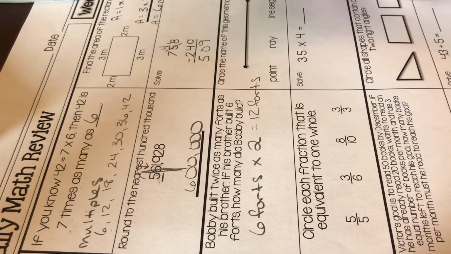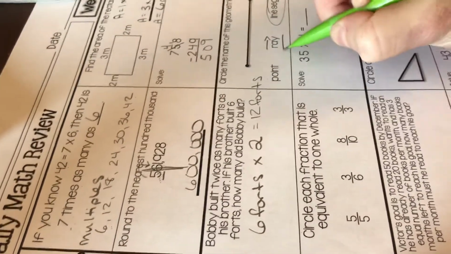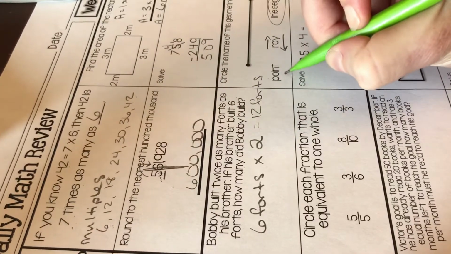Circle the name of this geometric figure. This is a line segment. A ray would look like this, or this, and a point looks like this.